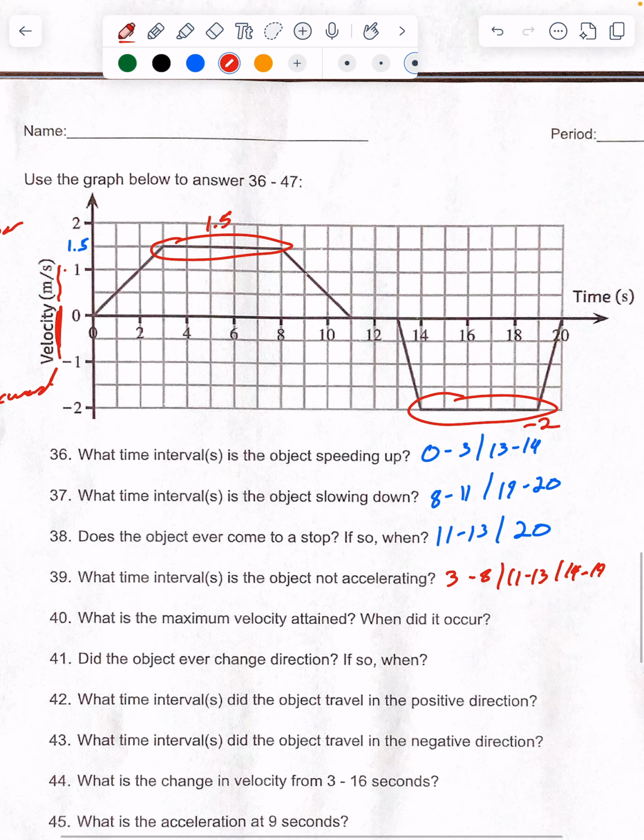So I would say, when did that happen? Well, what is my maximum velocity? It'd be -2 meters per second. And when did it happen? That would be 14 to 19 seconds.